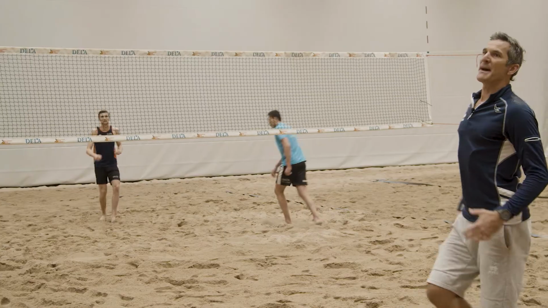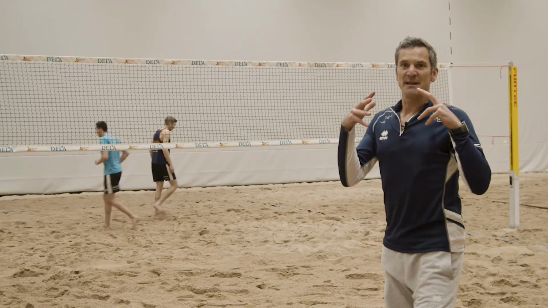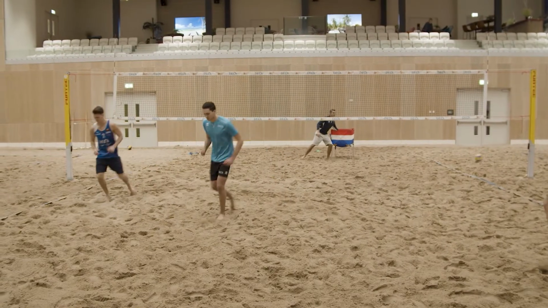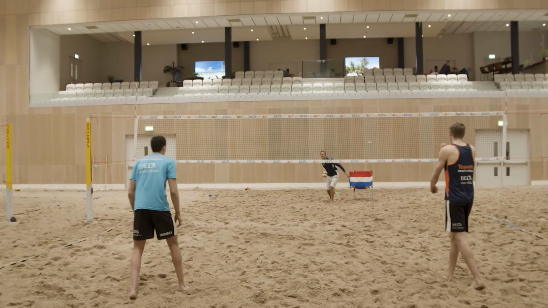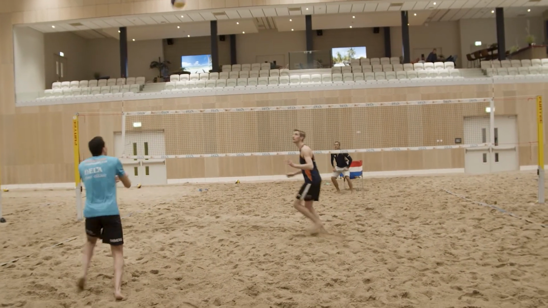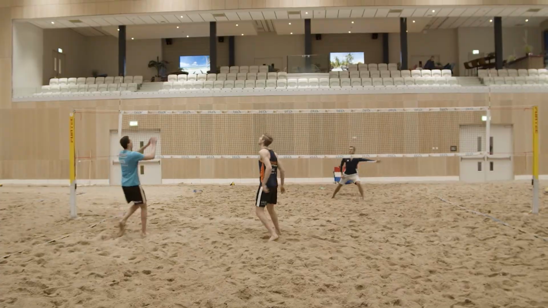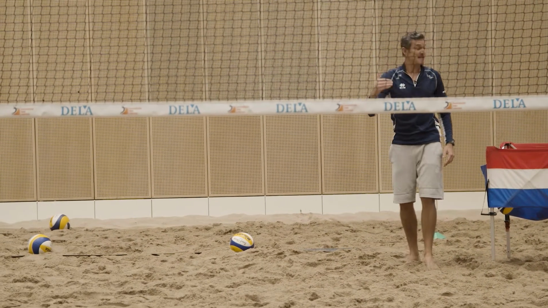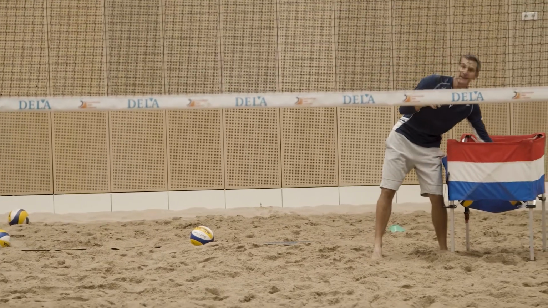So you can see I'm making the movement just as the player's looking at me. So that's where they're getting the information from me and making their decision. Okay guys, this time with jumping. Precisely this, exactly the same exercise, but jumping.